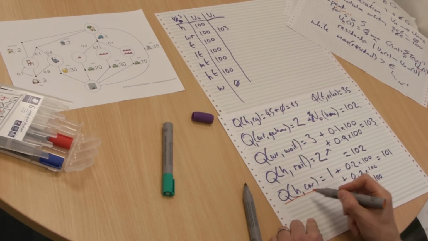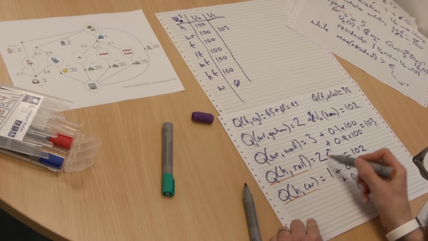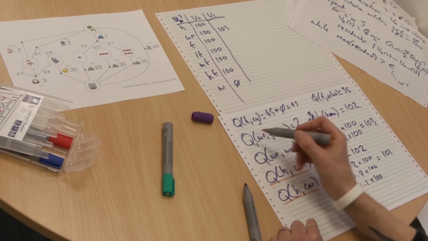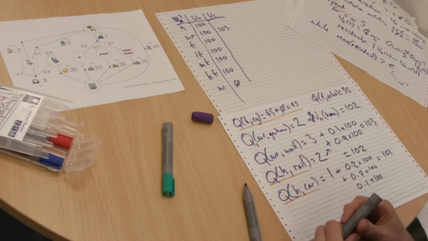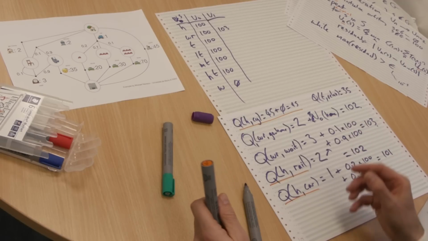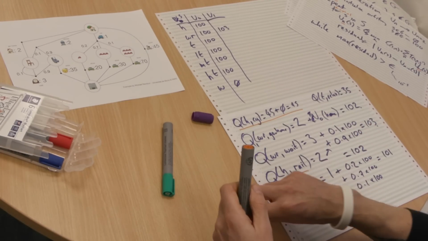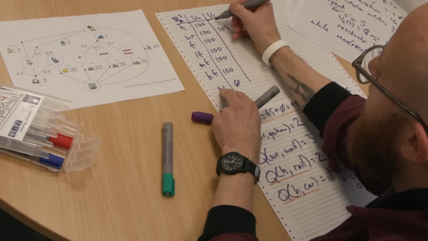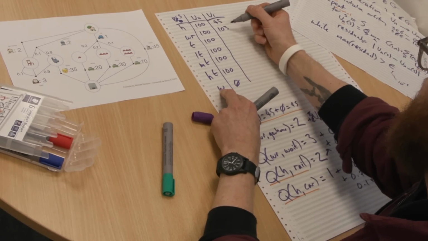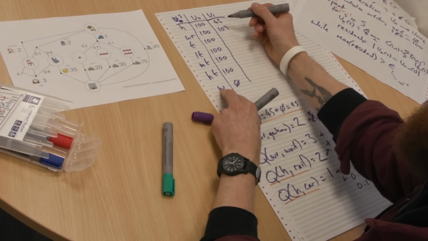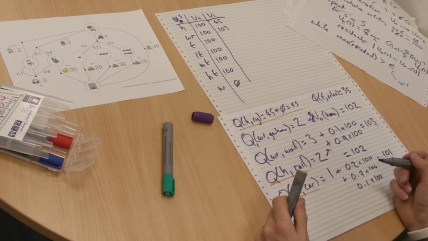I've got getting in the car, 101. I've got getting the train, which is 102, and I've got cycling, which is 45. So we can minimize over those. Which is the lowest? Cycling. Excellent. And so we can say the value of being at home, for this iteration, is 45. So we've calculated the value for that. What else do we need?